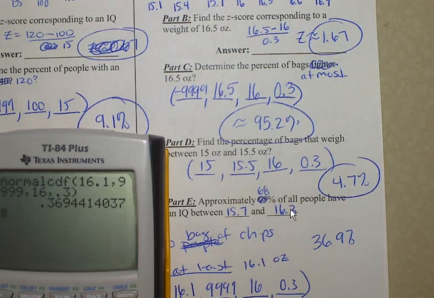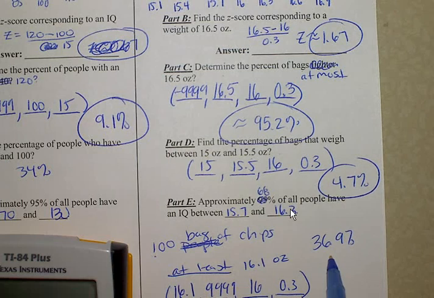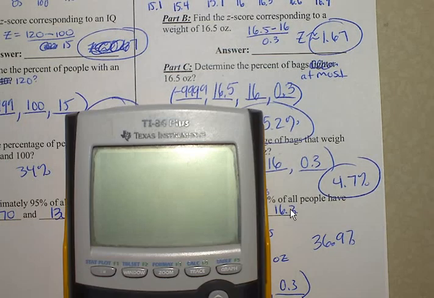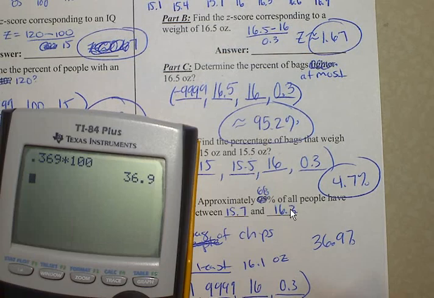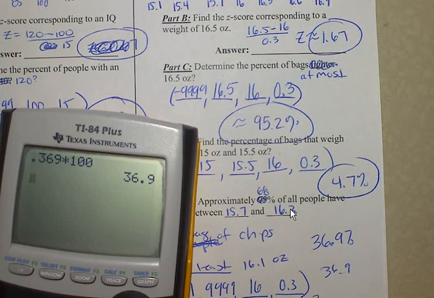So if there's 100 bags, how do I figure out how many we can expect to be at least 16.1 ounces? We turn this percentage back into a decimal, take it times 100, and we can see 36.9 bags. So if we rounded, we could say we could expect 37 bags out of 100 to weigh at least 16.1 ounces.